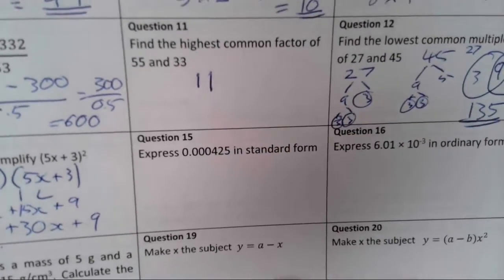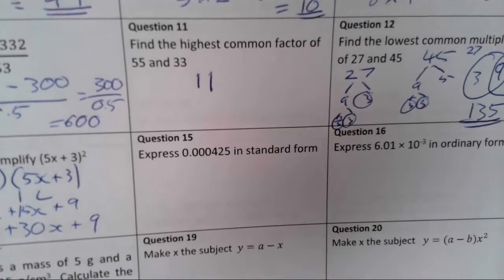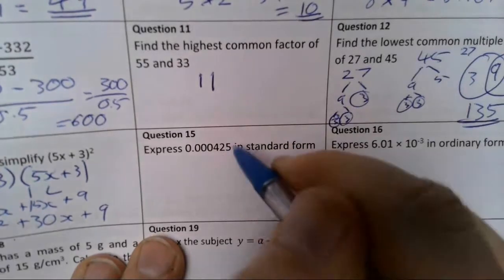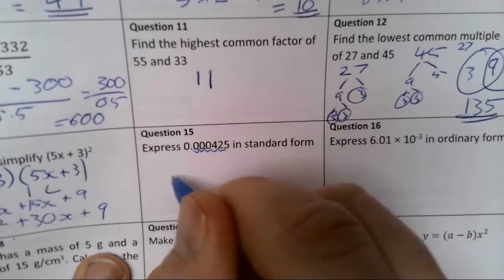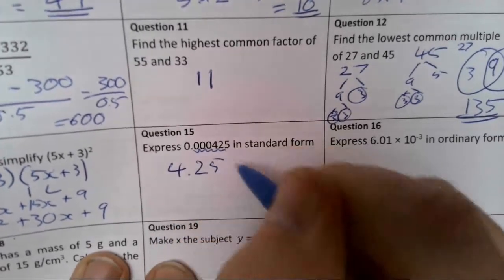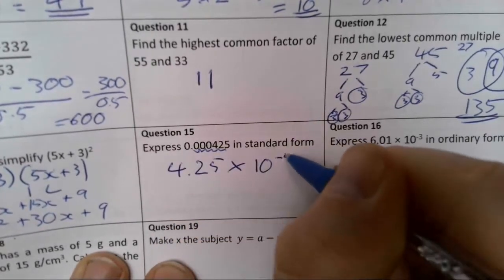Question 15. Express 0.000425 in standard form. What's happened? Well, 1, 2, 3, 4, 5. So 4.25 times 10 to the minus 5.